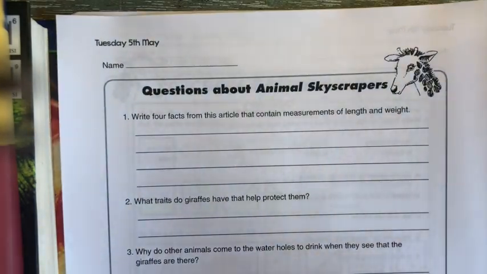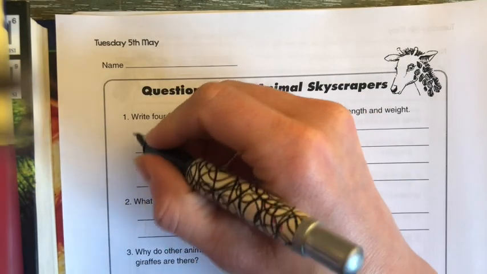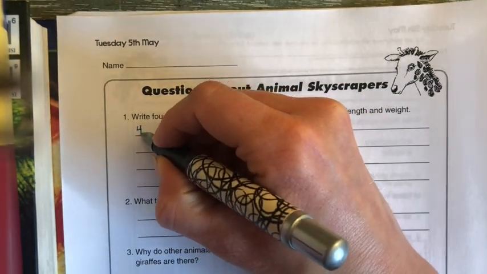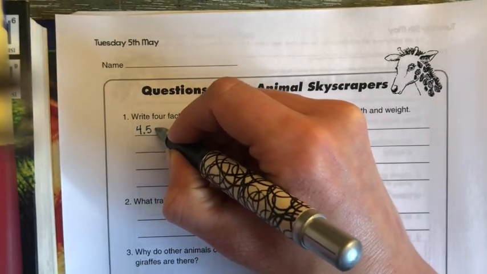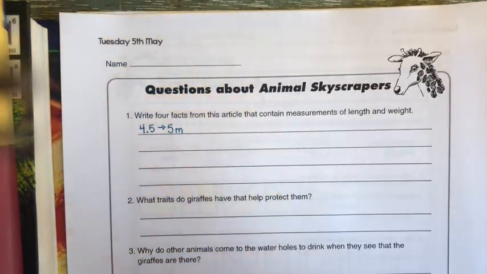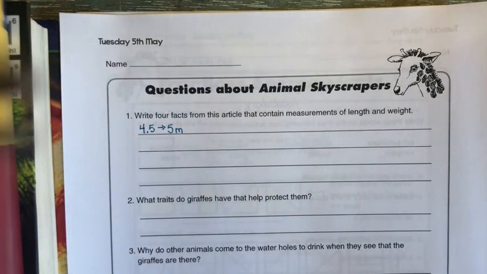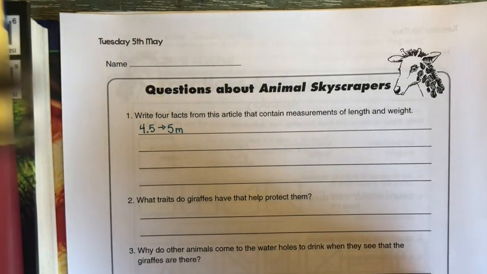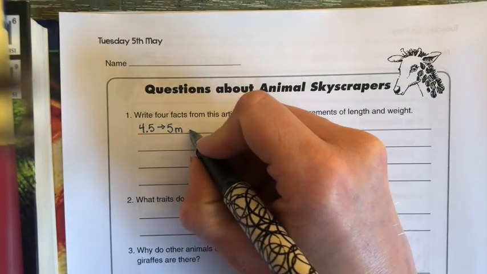Okay, so 4 facts from the article that contain measurements of length and weight. So I'm going to say 4.5 to 5 meters is the height of a female giraffe.